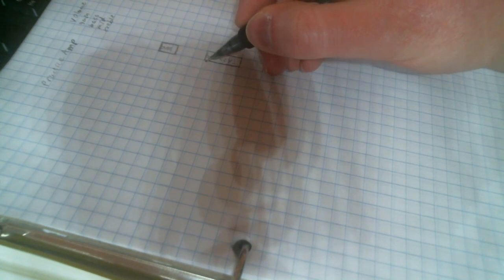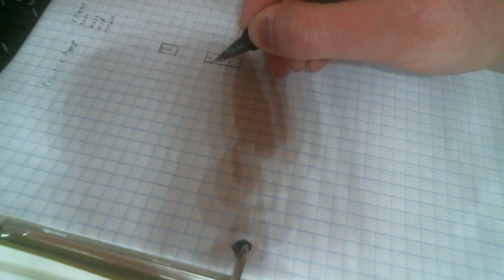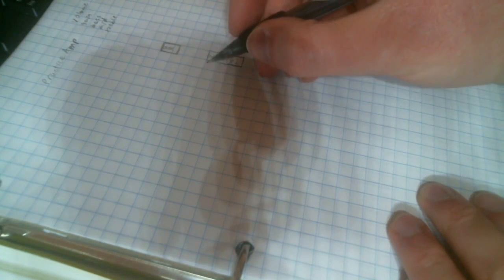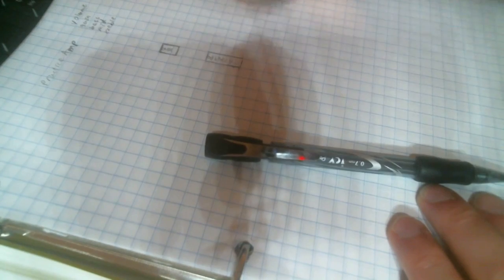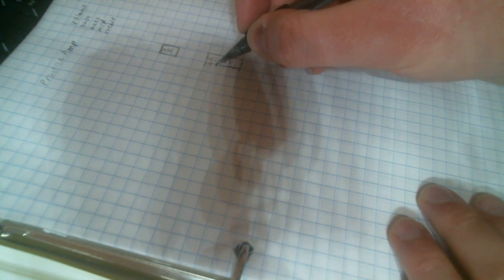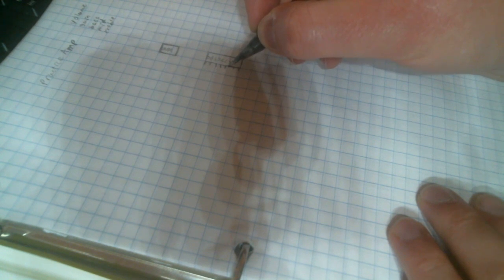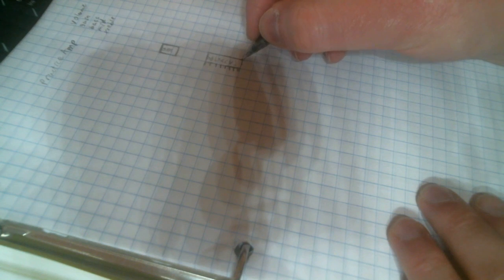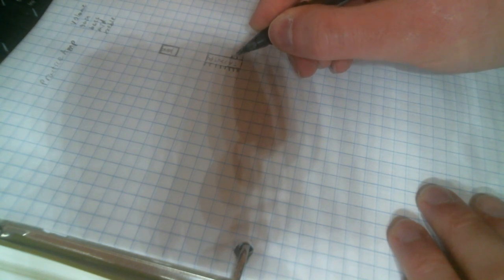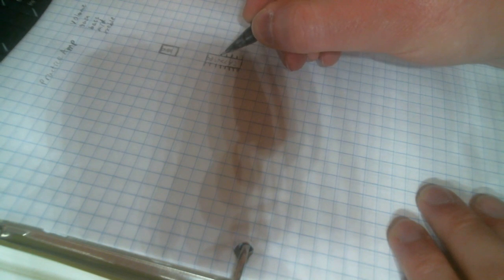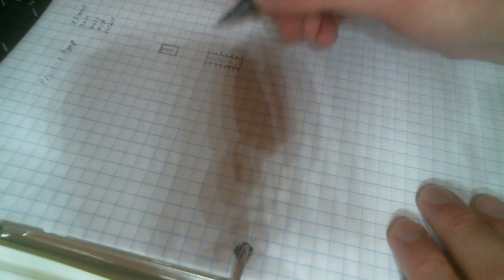Here's 1, 2, 5. That's too narrow. 1, 2, 3, 4. That's too close. There's that.